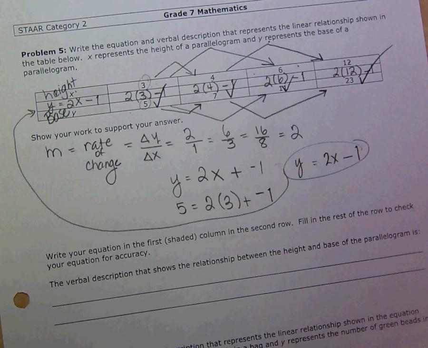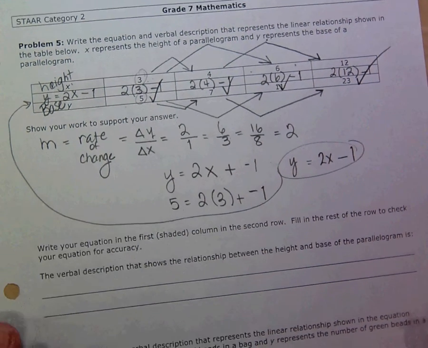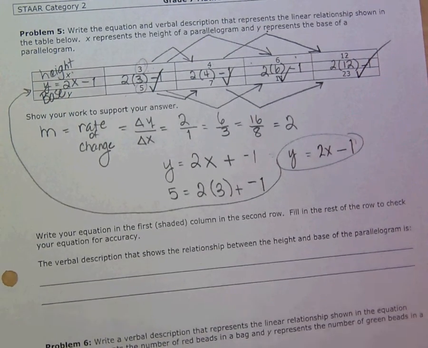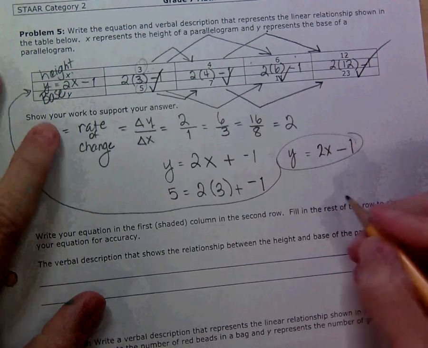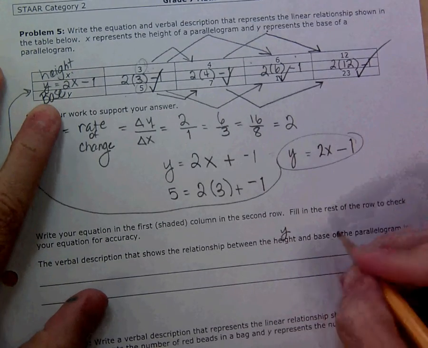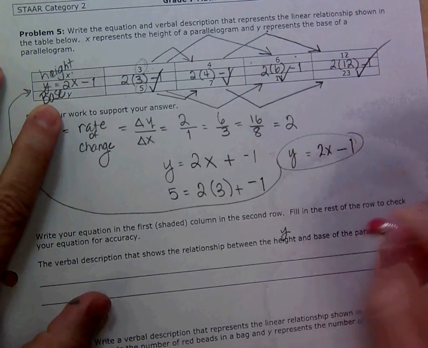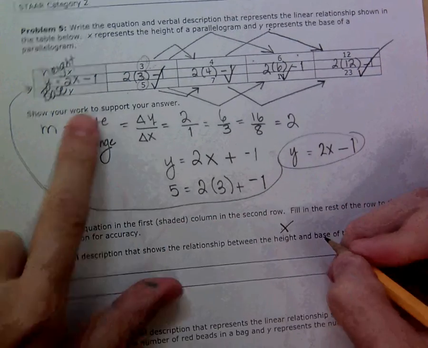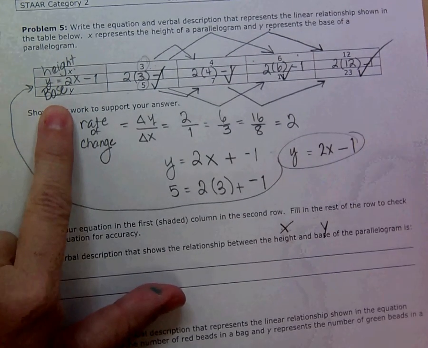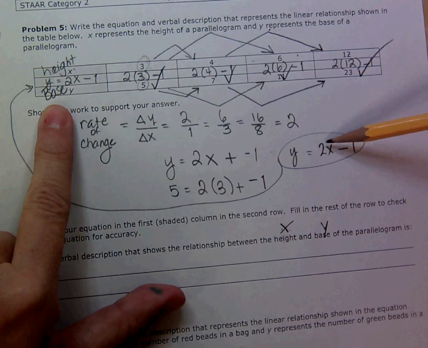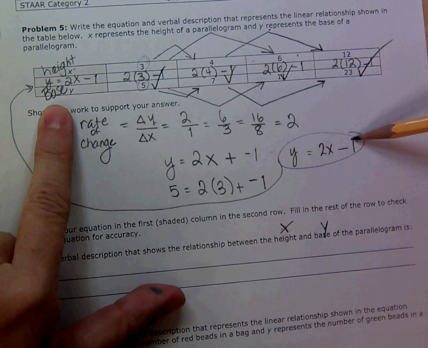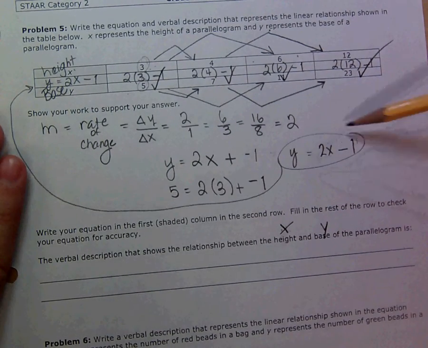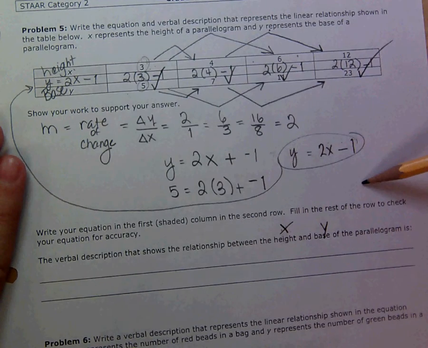Now the fun stuff. It asks us to write a verbal description that shows the relationship between the height and the base of the parallelogram. Remember, the height is x, and the base is y. So we know that 2 times the height less 1 equals the base. So that right there is the verbal description. We're just taking this equation and turning it into words.